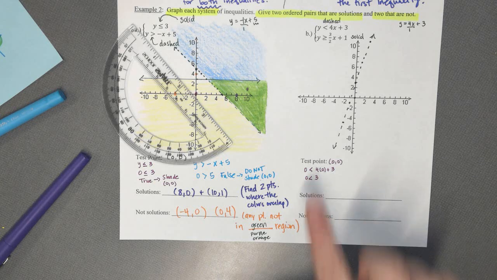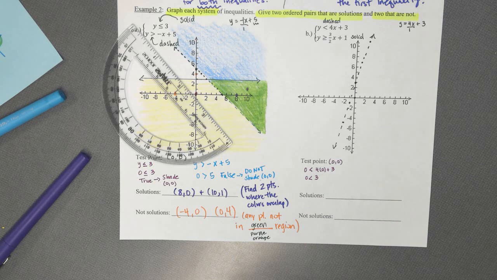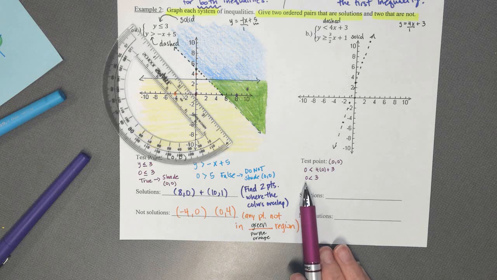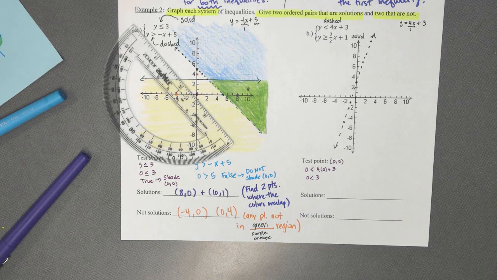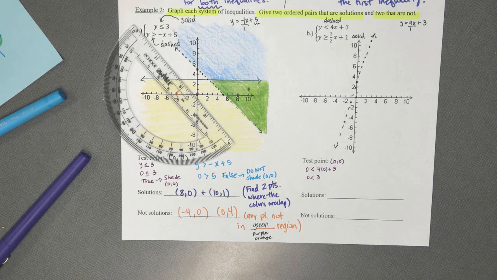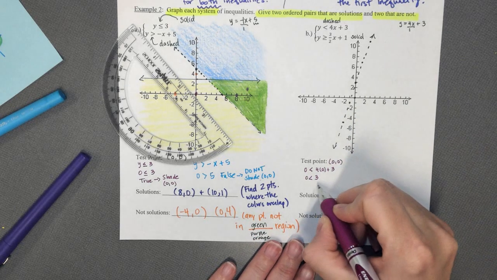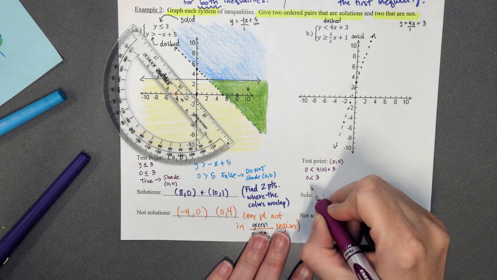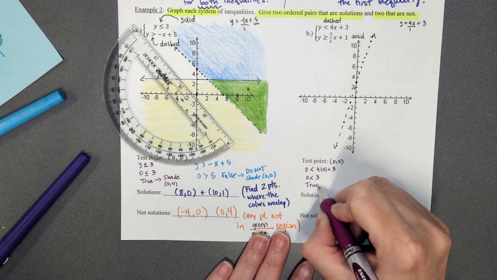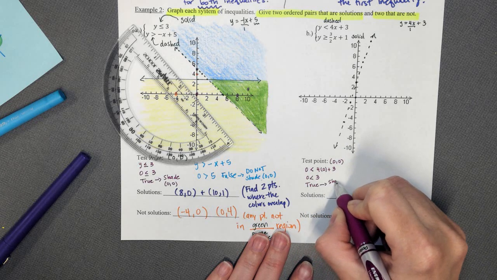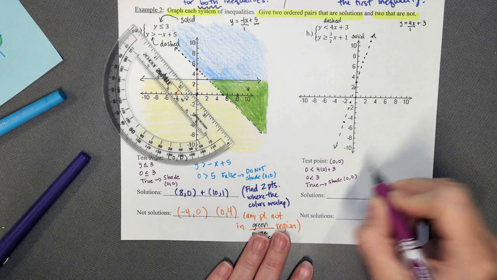And then can you guys write down whether it's true or false? So this reads as 0 is less than 3. Or you can think of it as 3 is greater than 0. So is that true or false? True. Yep, great. Okay, so if it's true, we have to shade 0, 0.